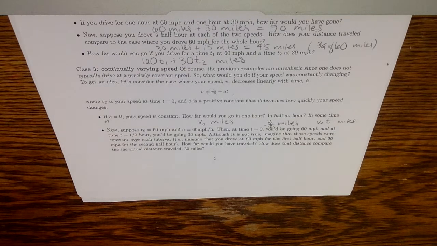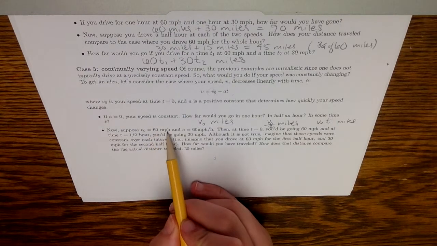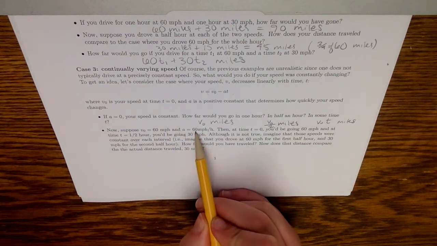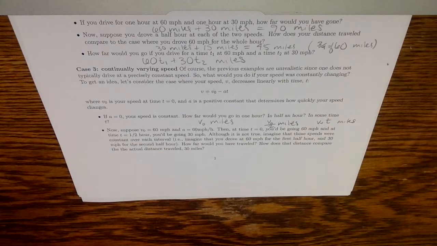Okay, so now suppose that v0 is 60 miles per hour and a is 60 miles per hour per hour. So in other words, we start out driving 60 miles per hour, and as time goes on, our speed decreases linearly. So at time t0, you're traveling 60 miles per hour, and at time 1/2, you'd be going 30 miles per hour.